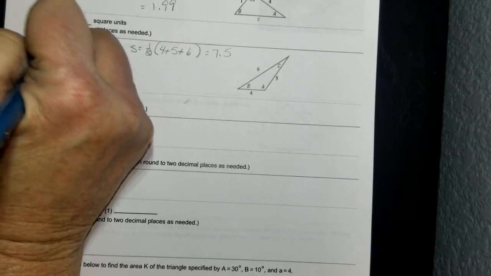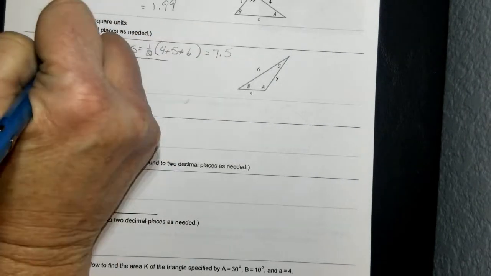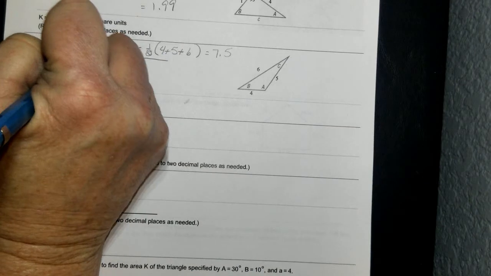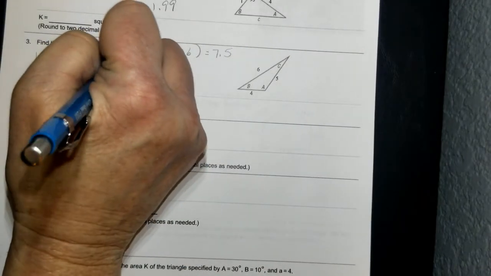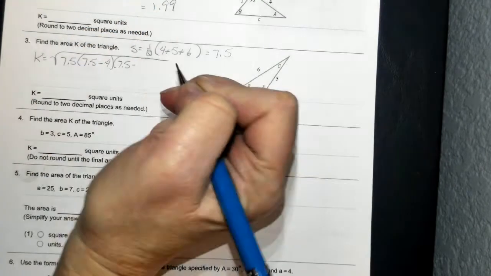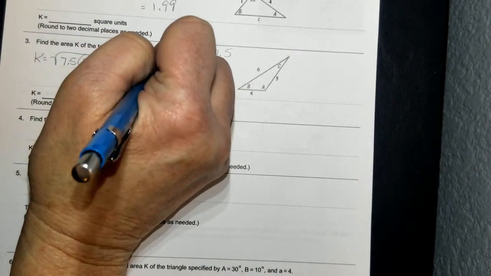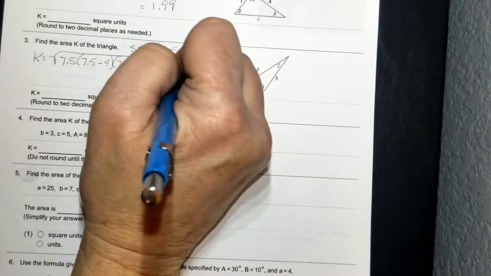Put that into our formula. We need a lot of space. It's all square root of 7.5 times S minus A, so 7.5 minus 4, 7.5 minus B, which is 5, and 7.5 minus C, which is 6.